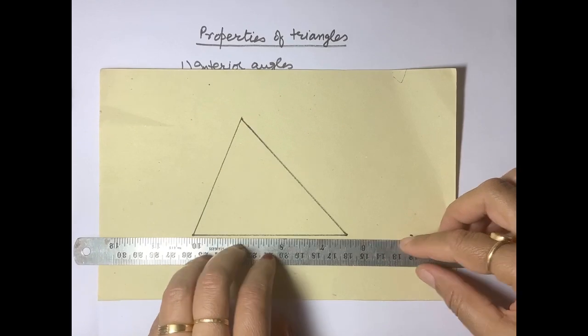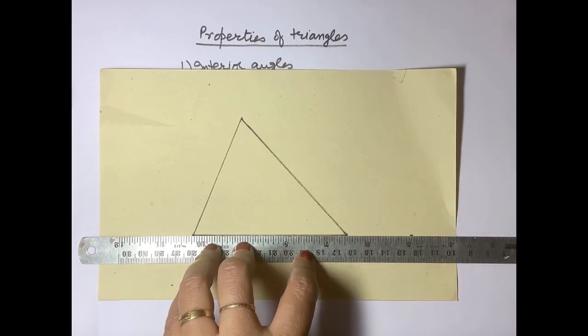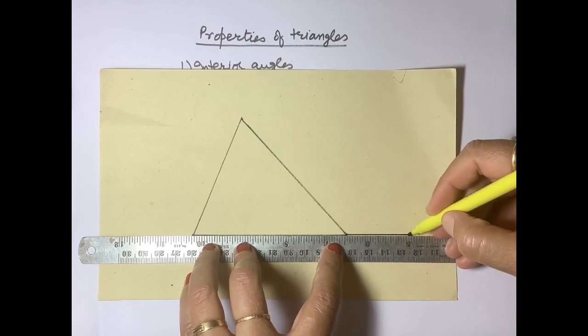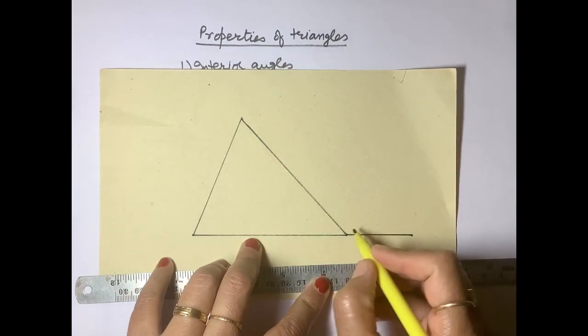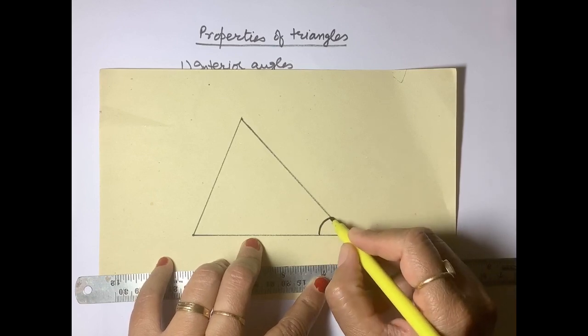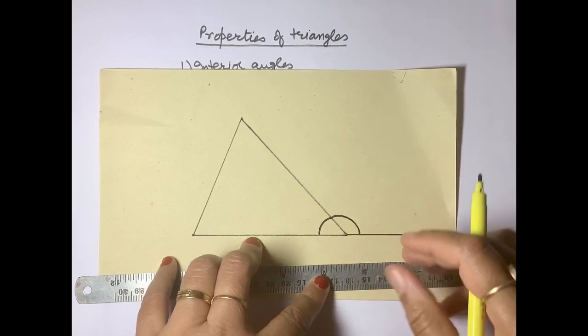If we extend sides of the triangle, we will get exterior angle. This is our interior angle and this is our exterior angle.